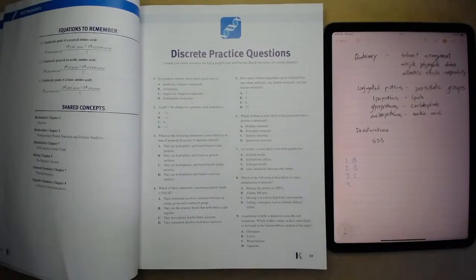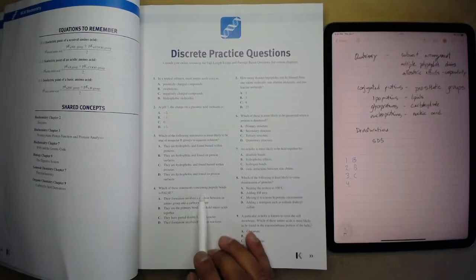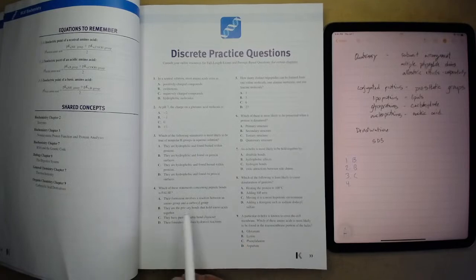4. Which of these statements concerning peptide bonds is false? Their formation involves a reaction between an amino group and a carboxyl group. Yes. They are the primary bonds that hold amino acids together. Yes. They have partial double bond character. Yes. Their formation involves hydration reactions. It's not hydration, it's dehydration. So D is the one that is false. So that is the answer.